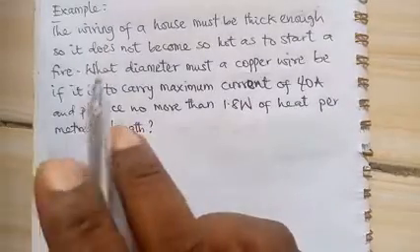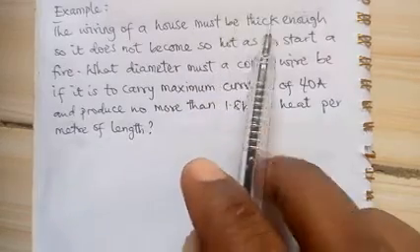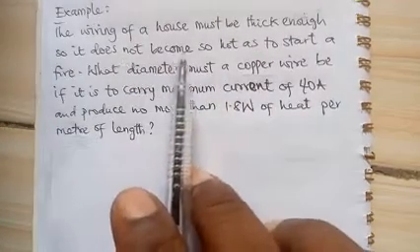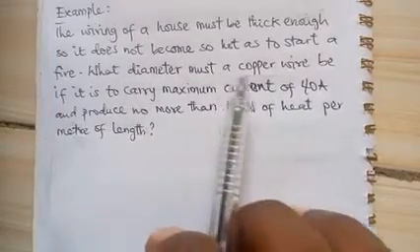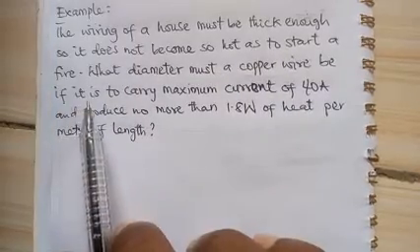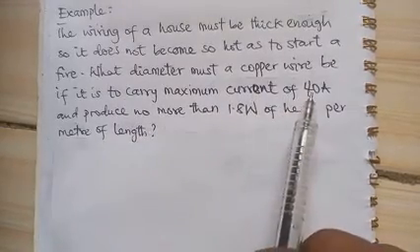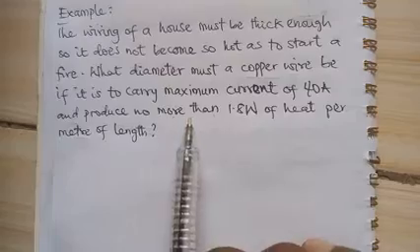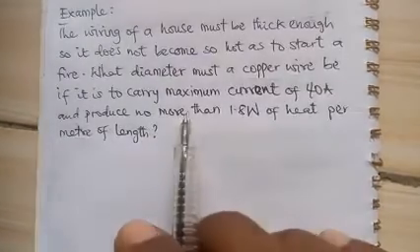Another example we can look at is this. The wiring of a house must be thick enough so it does not become so hot as to start a fire. What diameter must a copper wire be if it is to carry a maximum current of 40 ampere and produce no more than 1.8 watts of heat per meter of length?